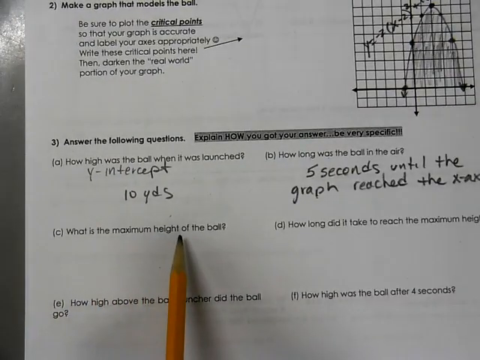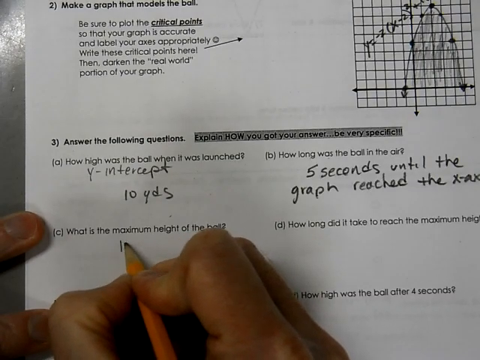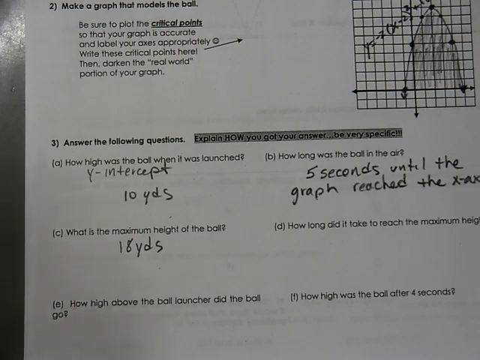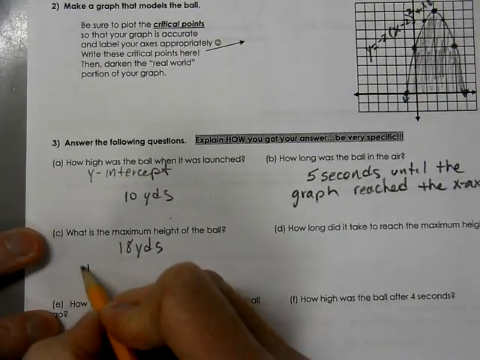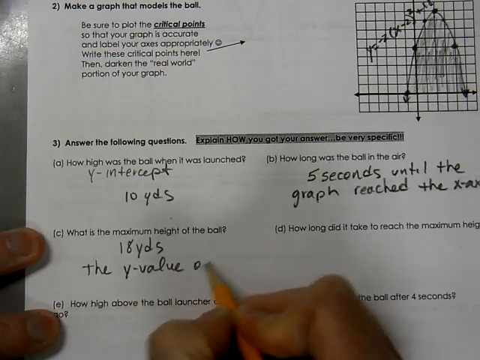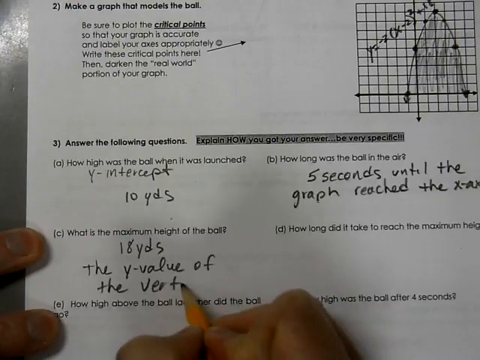What was the maximum height of the ball? 18 yards was the maximum height. This was the y value of the vertex.